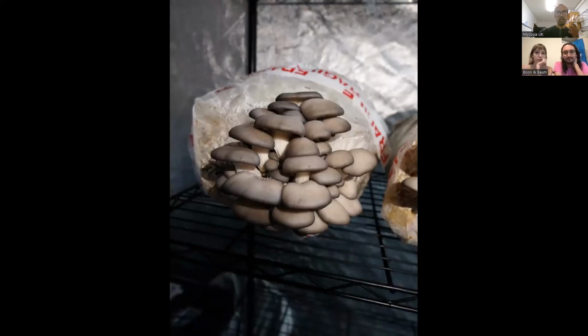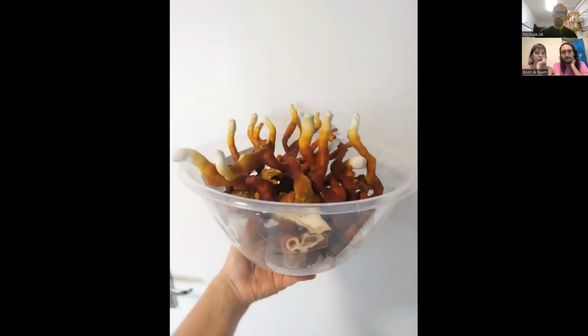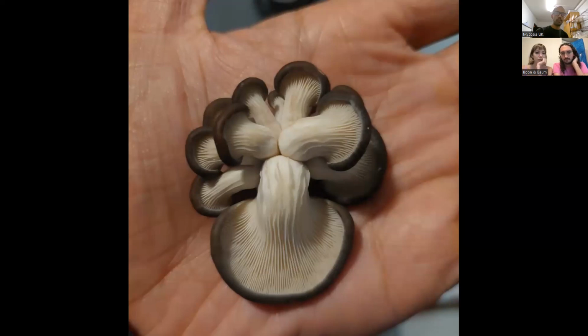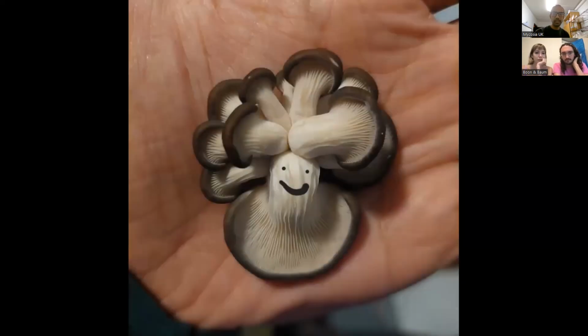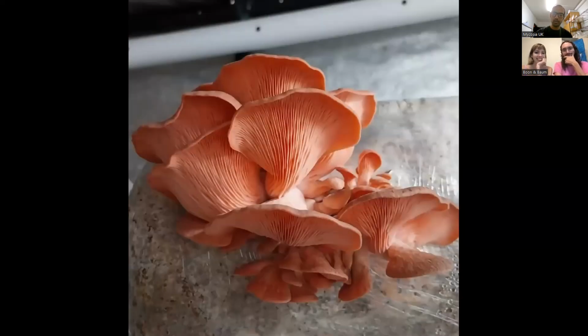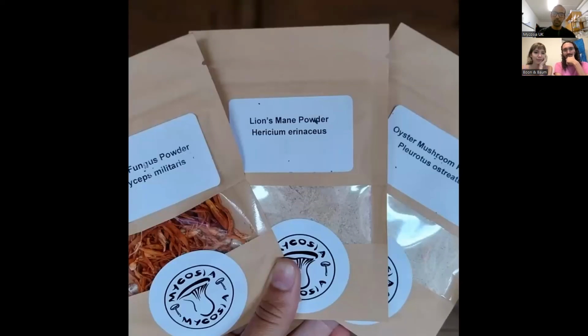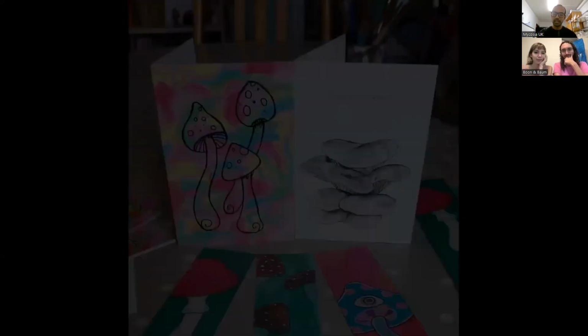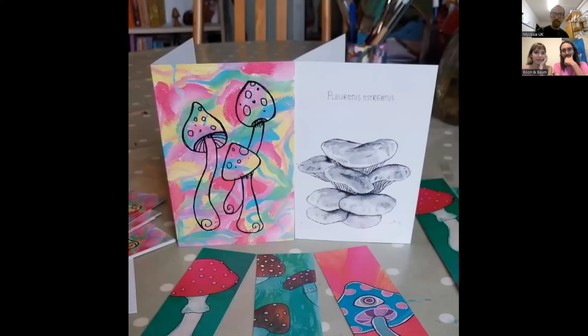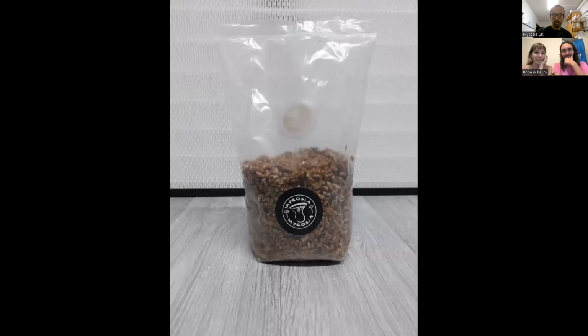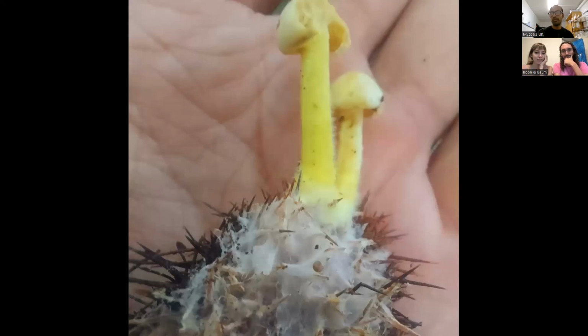Yeah, so as I was saying, we try to get people to engage with mushrooms through medicinal mushrooms. That's Ganoderma there. Cultivated mushrooms. This was a cool little pin that I thought looked like a person. And these are pink oyster mushrooms. Mushrooms growing on various bags. These are some of the powders that we do. Some artwork by me and Amelia. Some of our products, grain bag there. These are some foraging images.